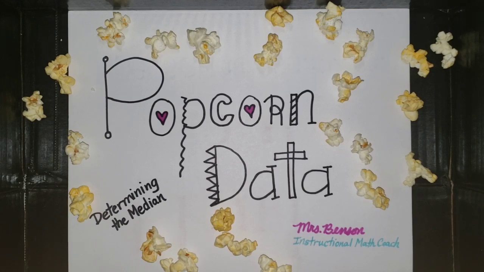And for this activity, we are going to work on determining the median with popcorn. I love popcorn. In fact, I love popcorn so much, I'm having trouble not eating this popcorn before the end of this activity. For this work that you have to do today, you are going to need something to write on, like a piece of paper, and something to write with. If you don't have those materials now, please pause the video and continue the video when you are ready to move on.